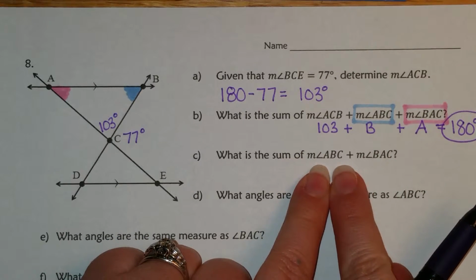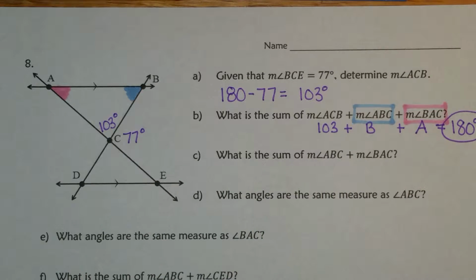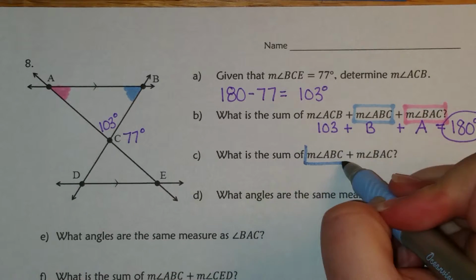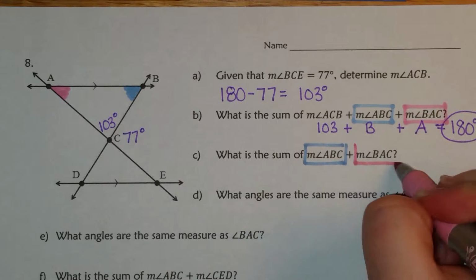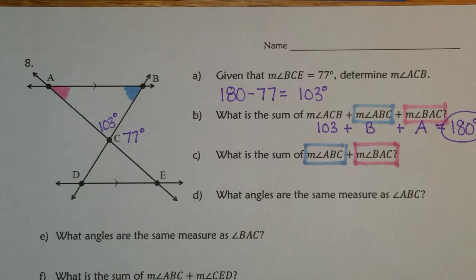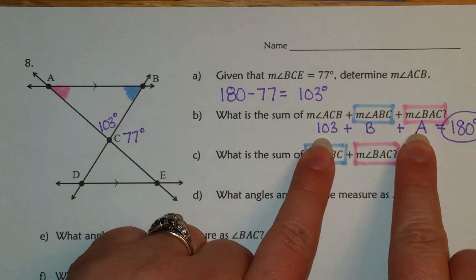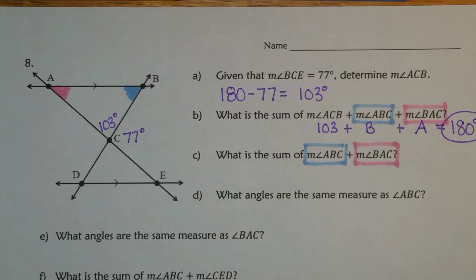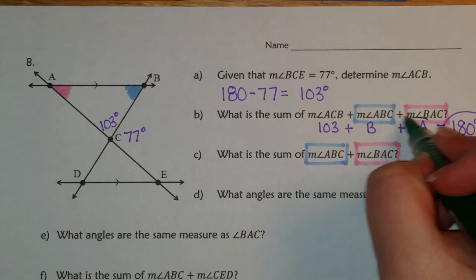Using that information, it asks me what is ABC plus BAC. So it is asking me what my blue plus my pink is. So A and B together is what it is asking us to find.